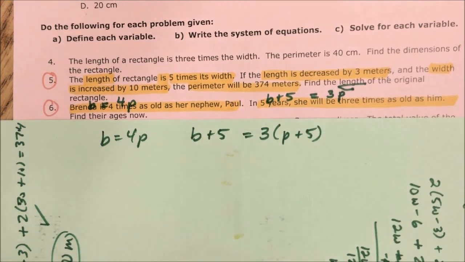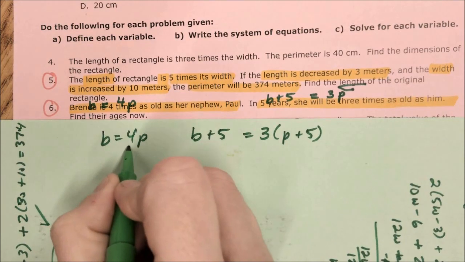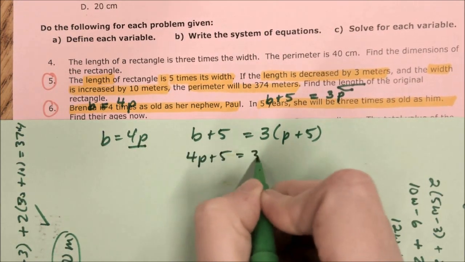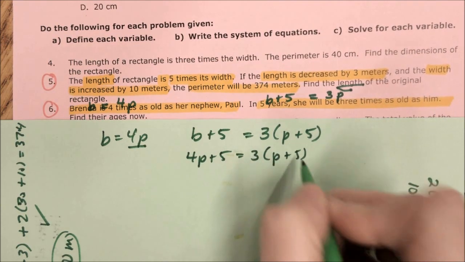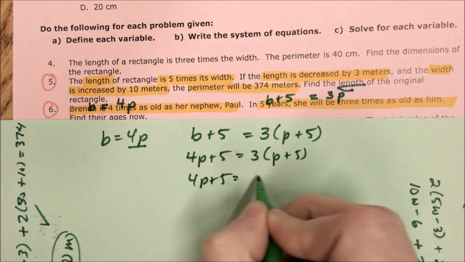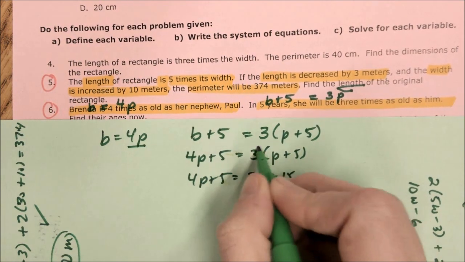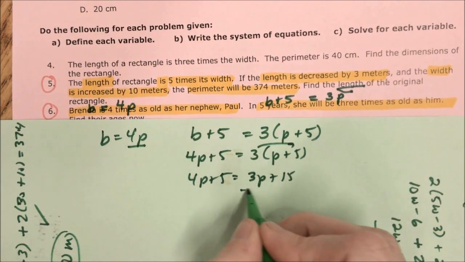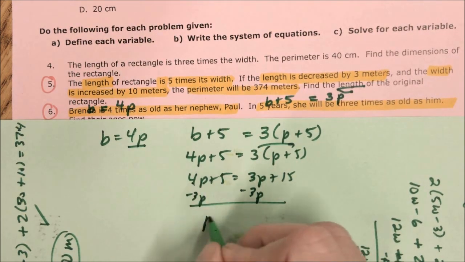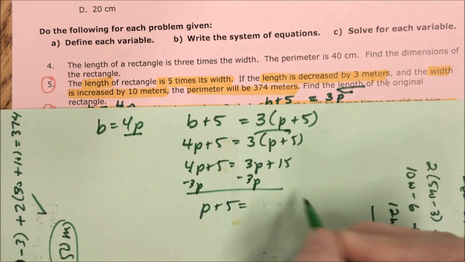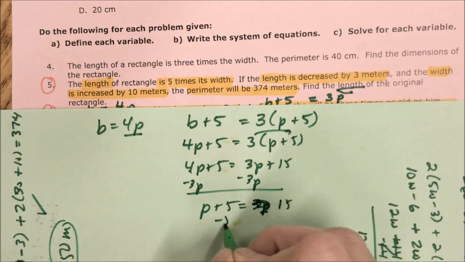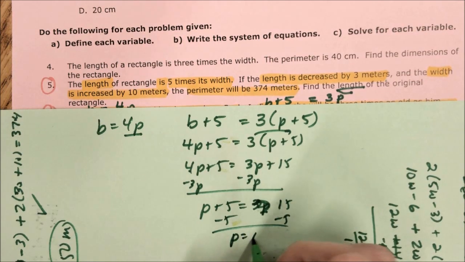Okay, so let's substitute. We know that Brenda is 4 Pauls. So 4 Paul plus 5 equals 3 times Paul plus 5. Okay, I think. So 4P plus 5 equals 3P plus 15, okay? We subtract 3P from both sides. We get P plus 5 equals 3P, wait, no, equals 15. Subtract 5 from both sides, we get P equals 10.